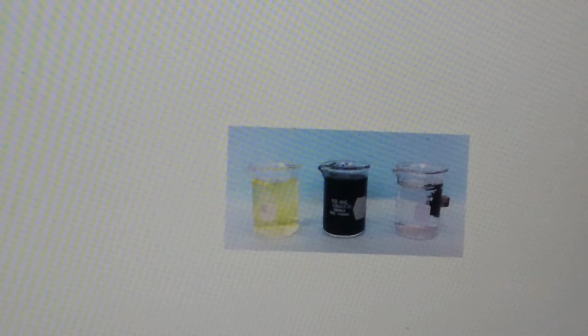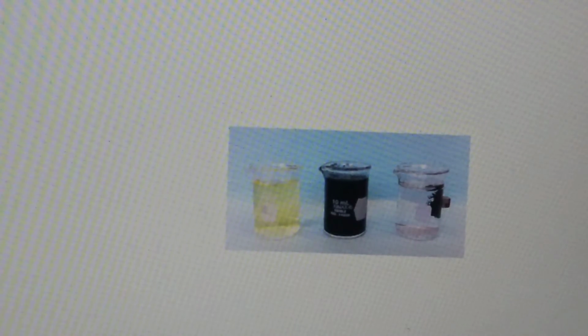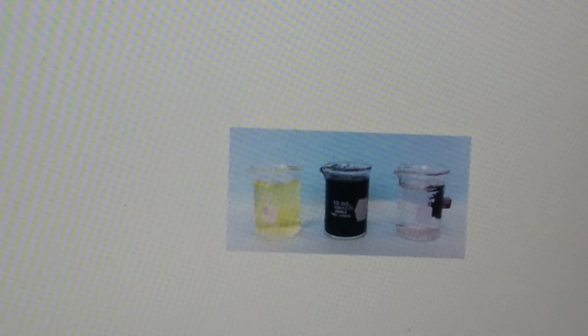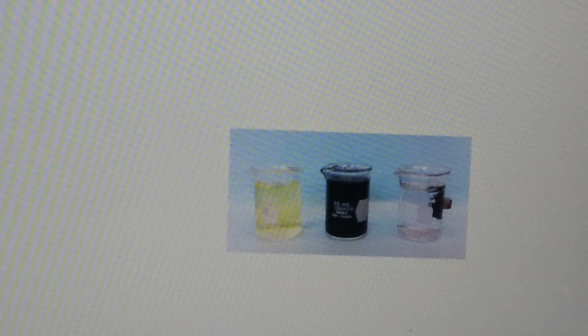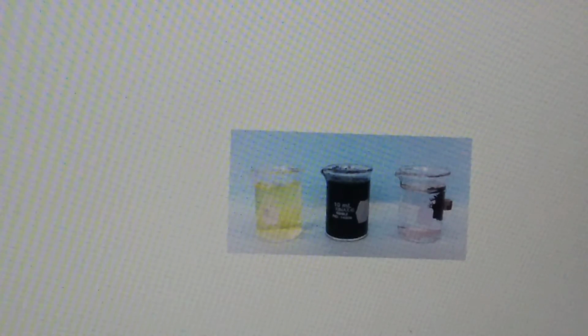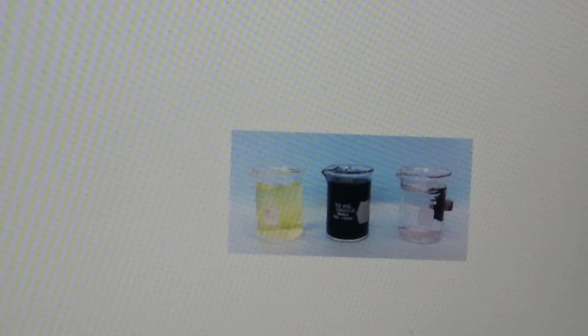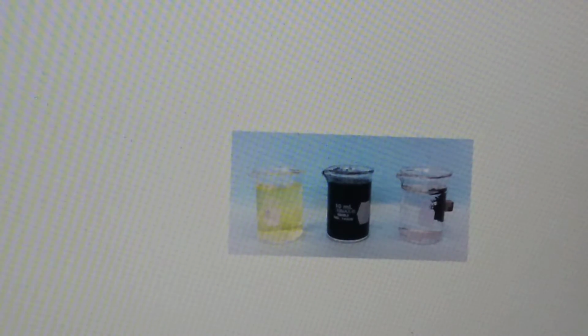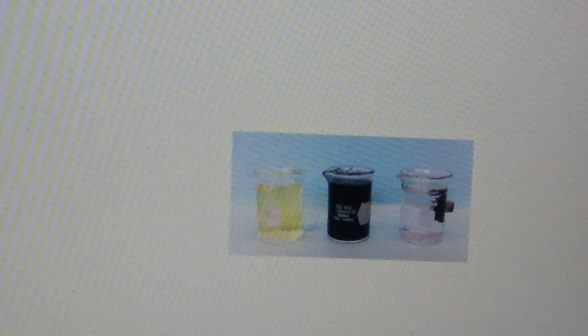You can consider it as a sugar solution. It has some yellowish color, which is called the coloring matter. Coloring matter means the substance which gives a color to the solution. Let's consider this as a sugar solution.